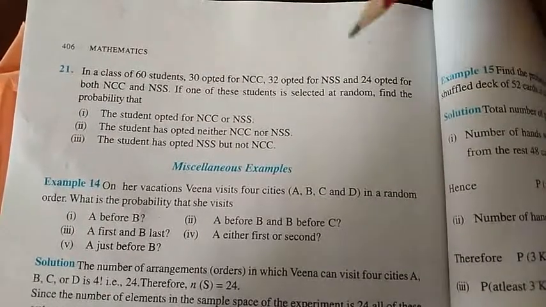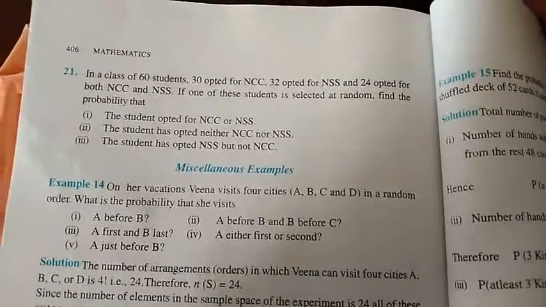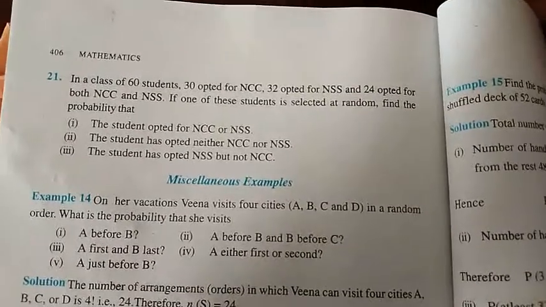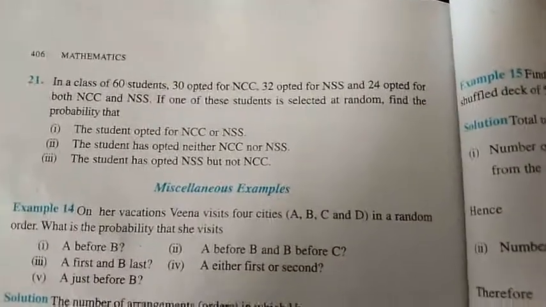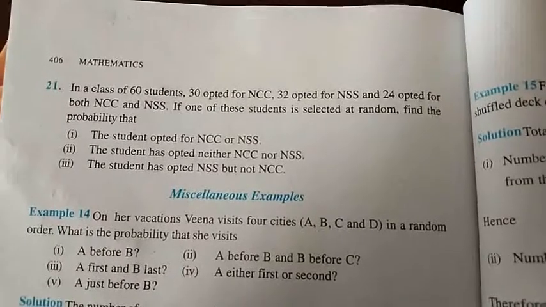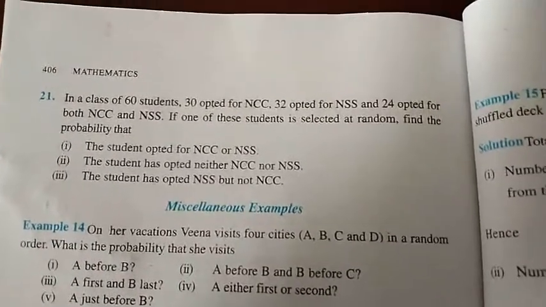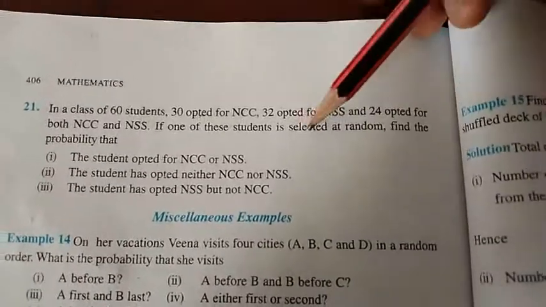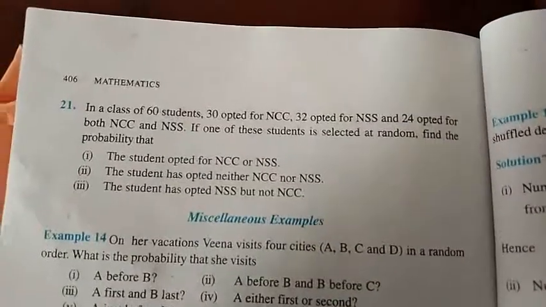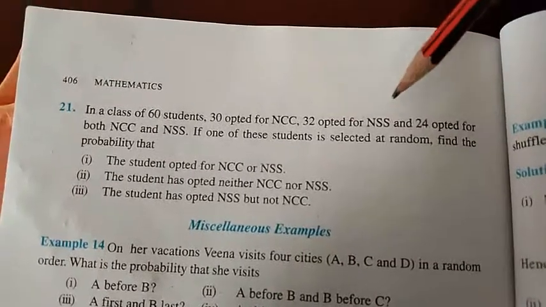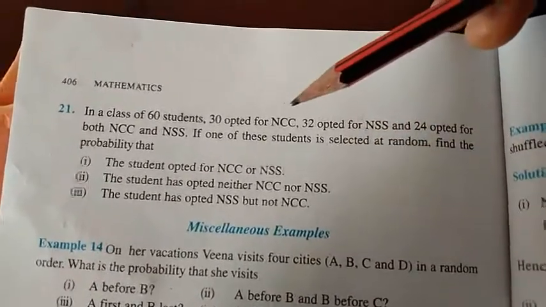These are not probabilities, they are numbers of students. So understand the question, don't blindly give your answer. Whether they have given you the probability directly or the number of students, you must understand it. In this question, they didn't give you the probability directly. They have given you the number of students and asked you to find the probability.